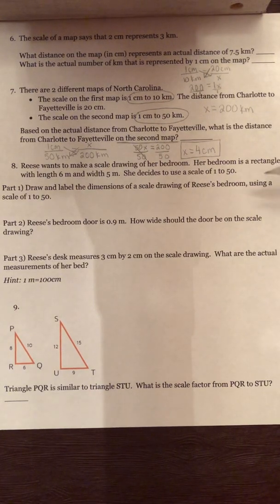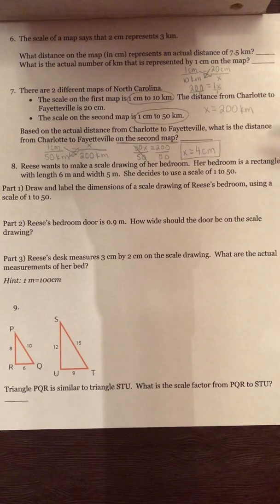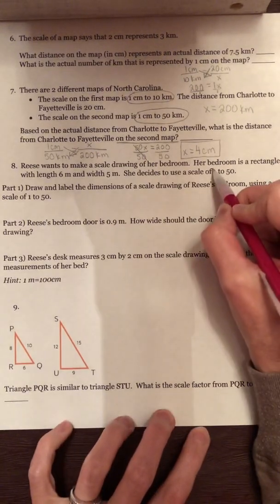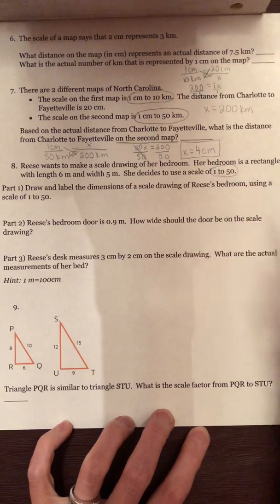Number 8, Reese wants to make a scale drawing of her bedroom. Her bedroom is a rectangle with length 6 meters and width 5 meters. She decides to use a scale of 1 to 50. So here's our scale right here. That's a super important piece.